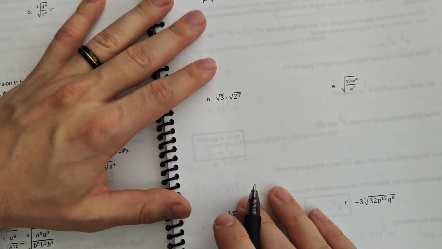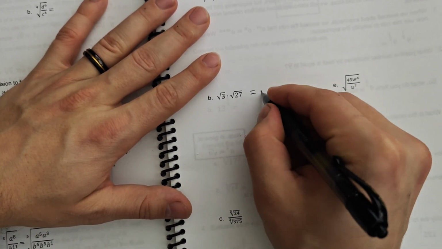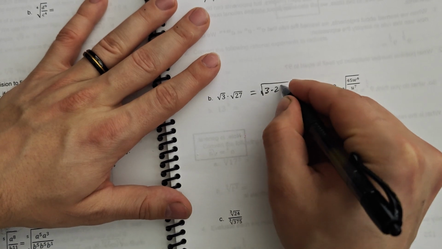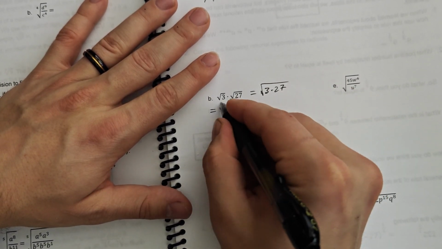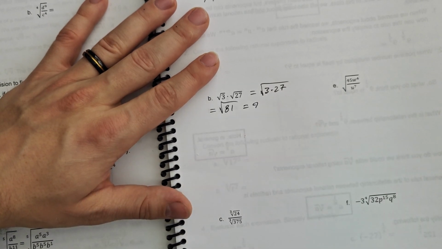Square root of 3 times 27. You can combine those underneath the root. Square root of 3 times 27. That's the square root of 81. Square root of 81 is 9.